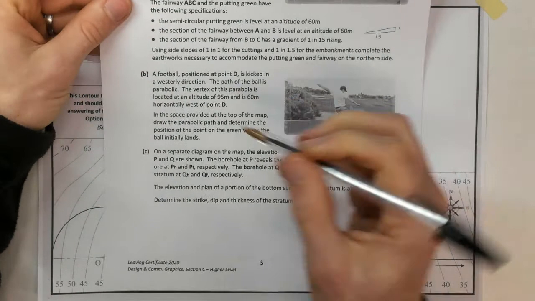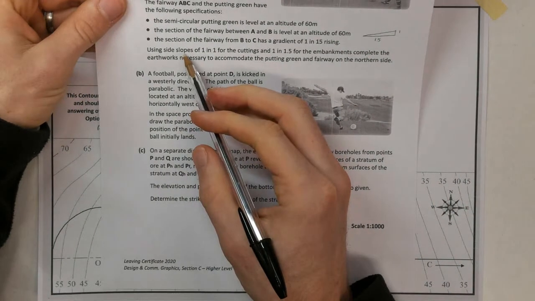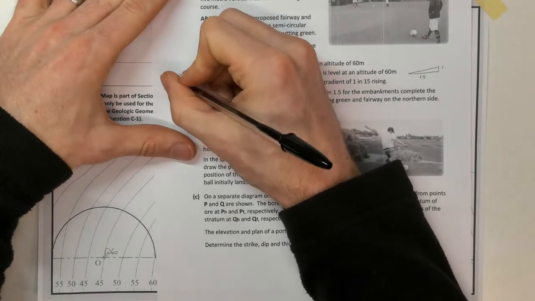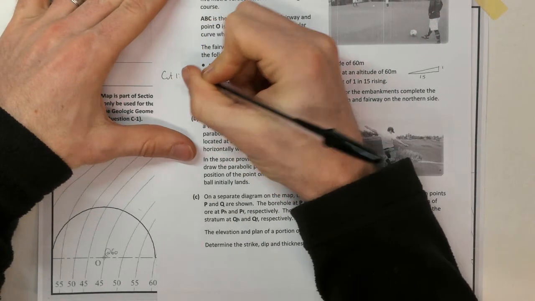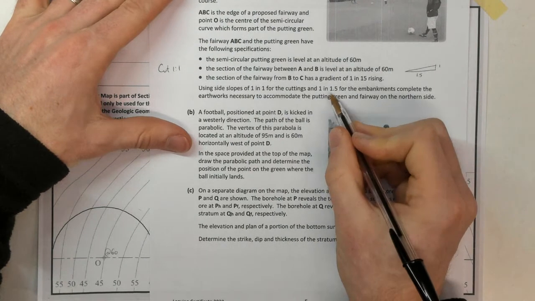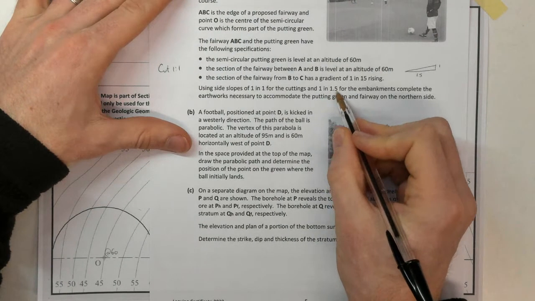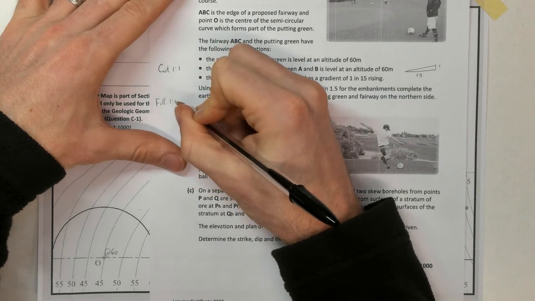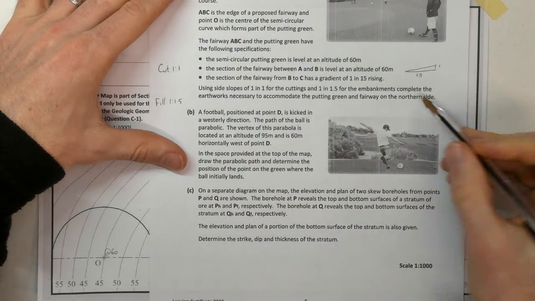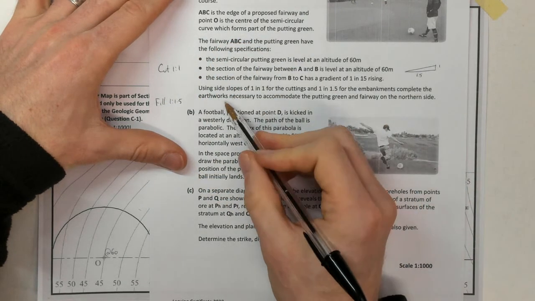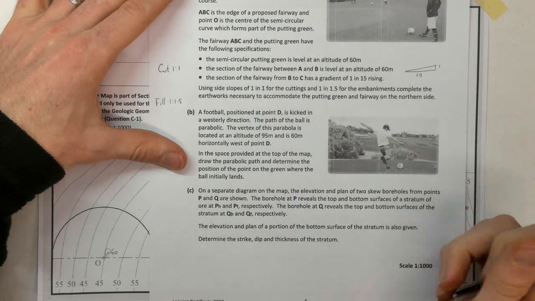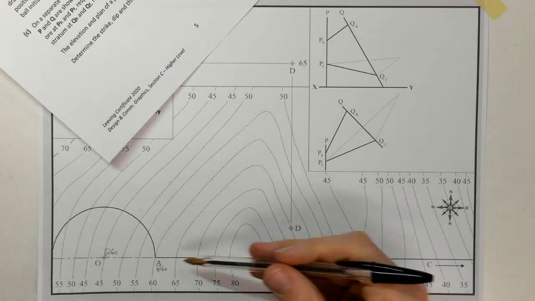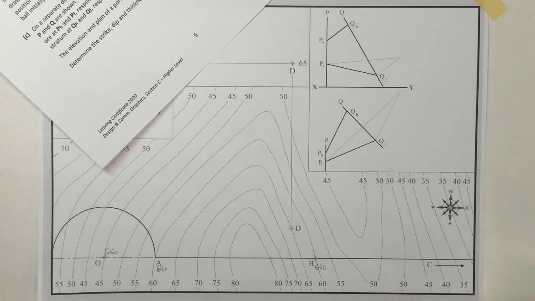Using slopes of 1:1 for cutting, so our cutting is 1:1, and our embankments are 1:1.5, so that's our fill is 1:1.5. Complete the earthworks necessary to accommodate the putting green and the fairway on the northern side. Okay, and we've got our good indications to say the northern side. We're not concerned with down here.